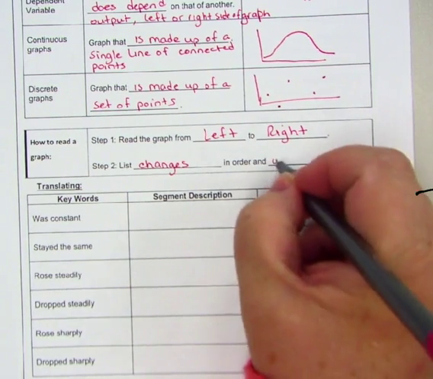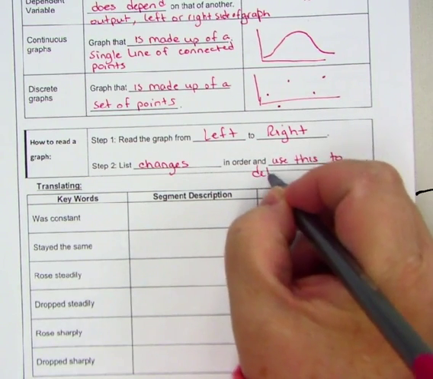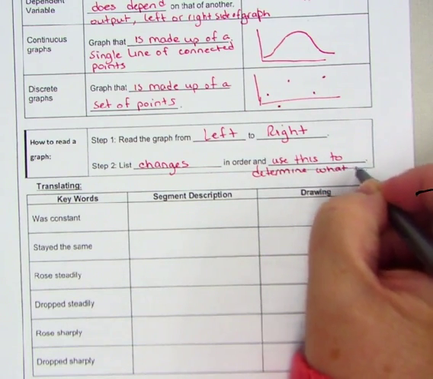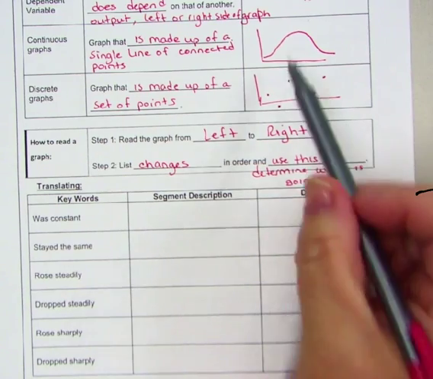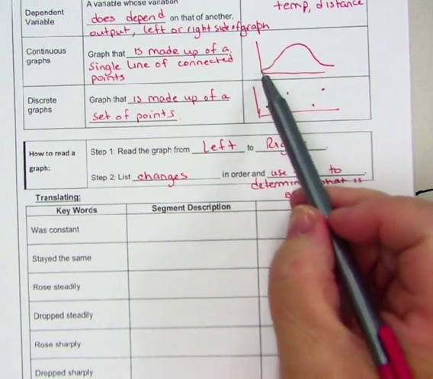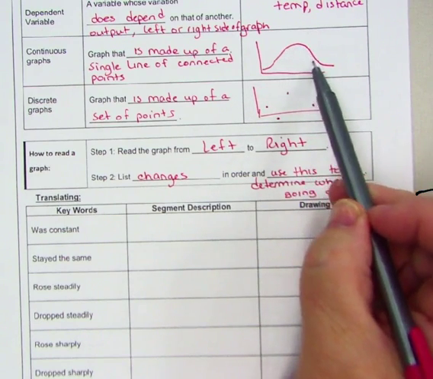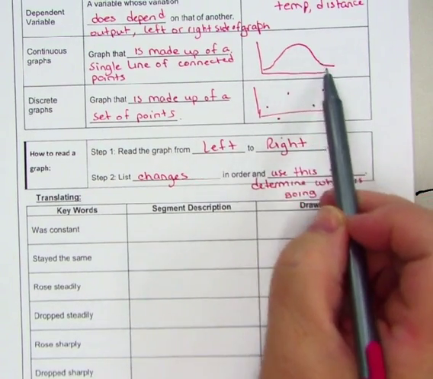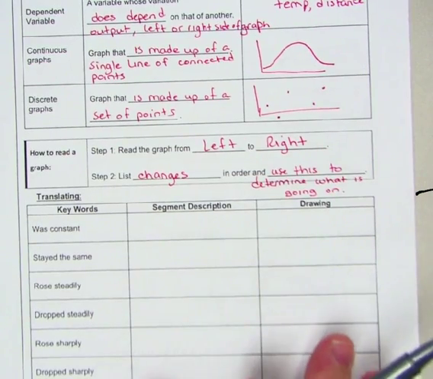And use this to determine what's going on in your graph. So, for example, in the one I drew here, something's happening at this point, right? It's going up, oh, then it starts going down, okay? So we would look for changes, find that change, and then talk about what's causing that to go up and then go down, okay? That's what we're talking about with looking at the graphs, okay?